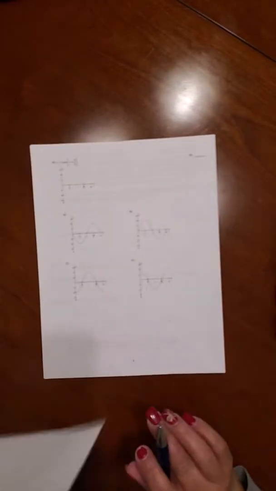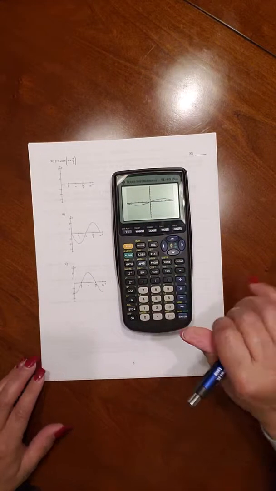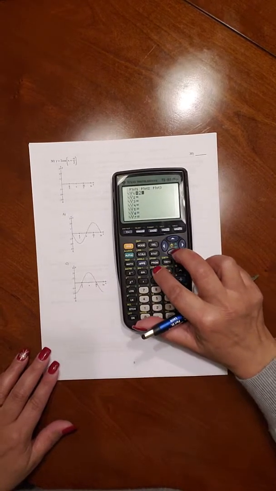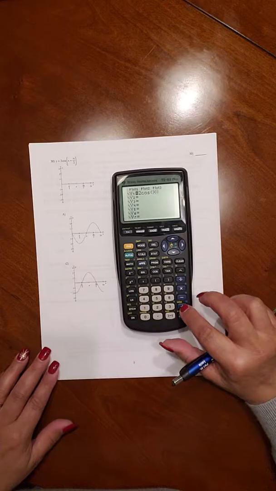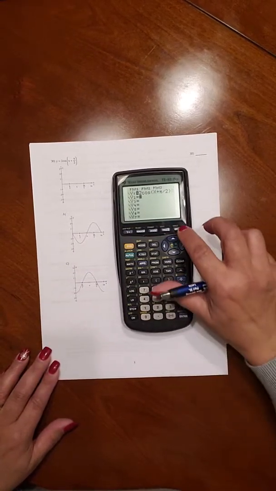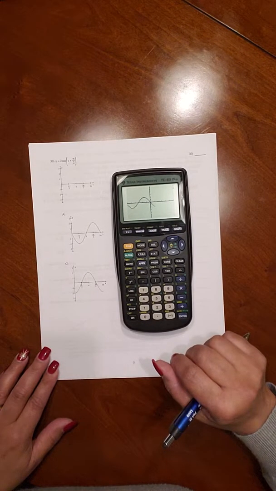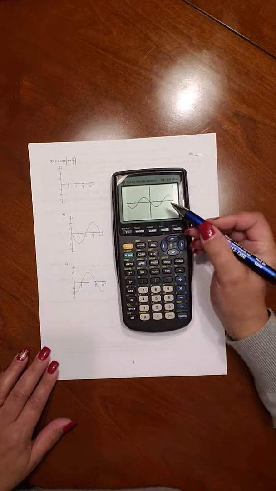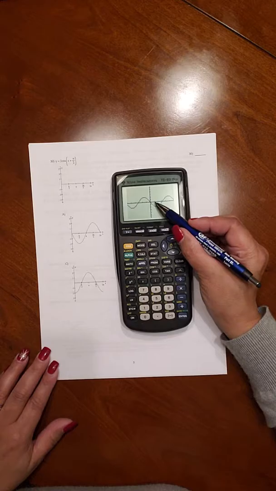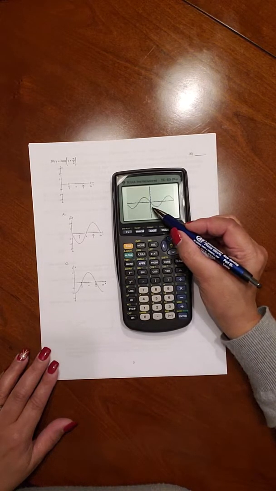Okay, it's 29. 30. Also multiple choice. I'm going to get rid of this graph. Type in 2 cosine of x plus pi divided by 2. Can change the window if we need to, but this looks pretty clear. This one also goes through the origin, and on the right side of the y-axis begins to decrease right away. And right about 1.5, it's down at approximately -2.